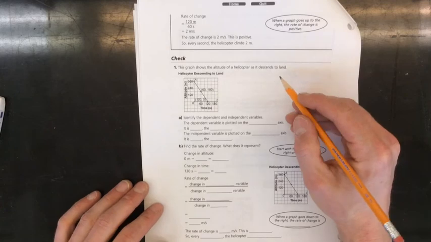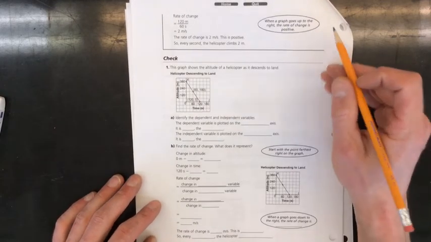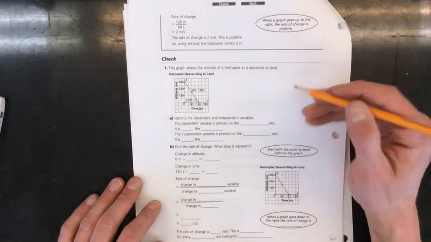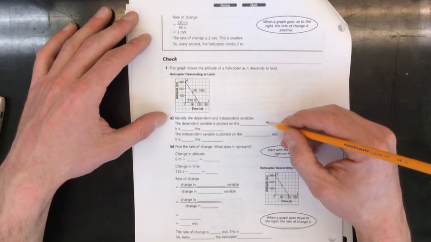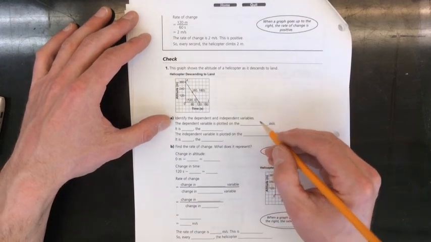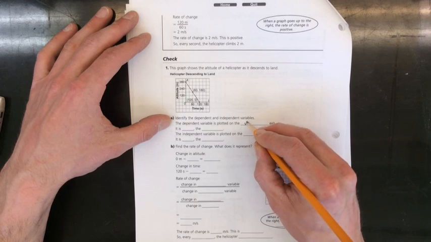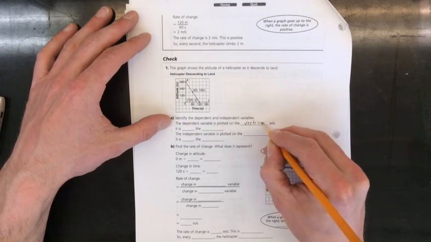So looking at this one, the graph shows the altitude of a helicopter as it descends to land. Identify the dependent and independent variables. So the dependent variable is plotted on the, we'll say vertical axis, because it's the y one.